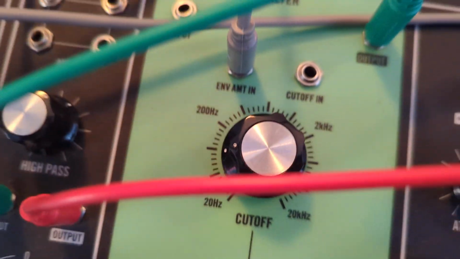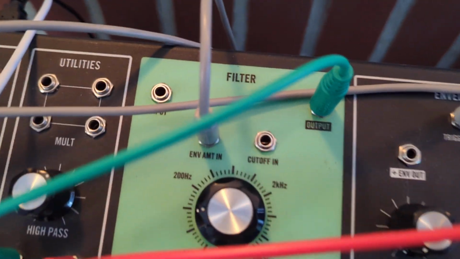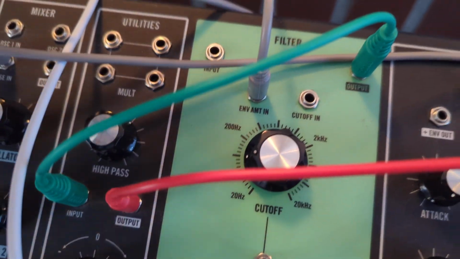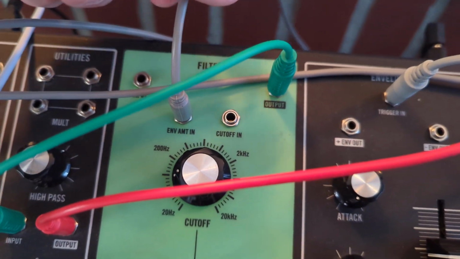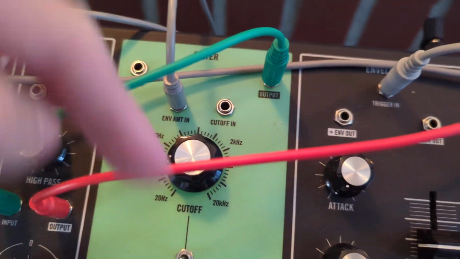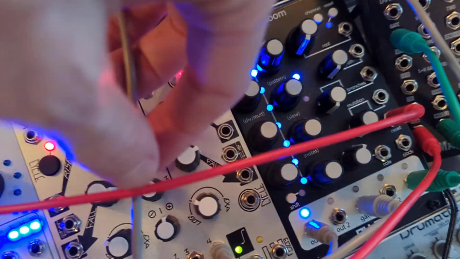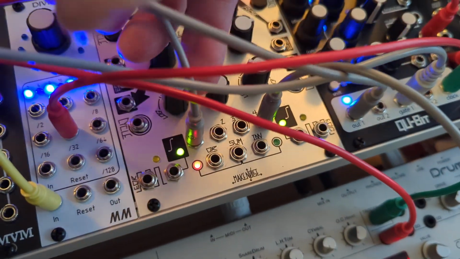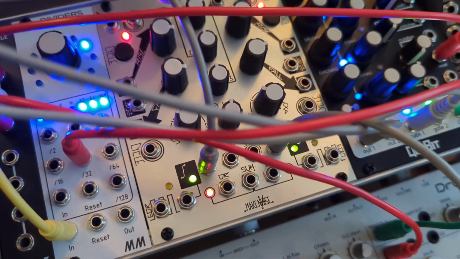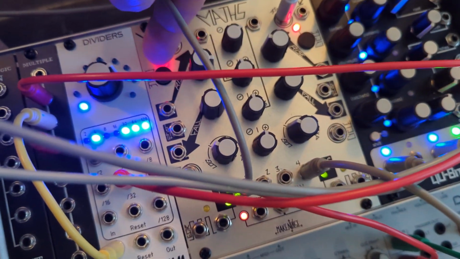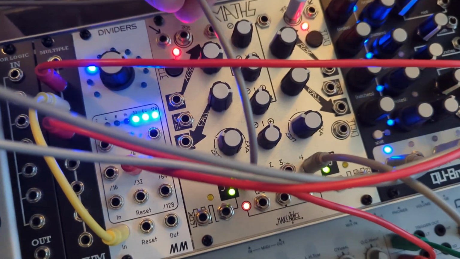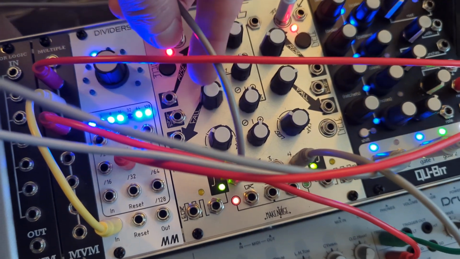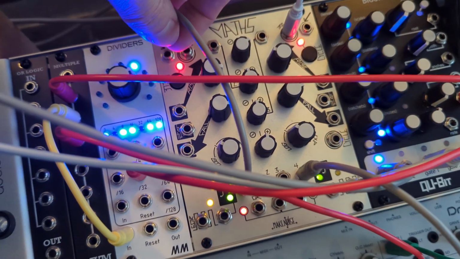Okay, what do we got here? Well, this is envelope amount in. So each time the envelope is triggered, how much does it affect the filter? Well, that is coming from one of the 2 LFOs on maths. This one's sweeping up and down. I have it going at a fairly low rate. These are pretty high, meaning the time is high.